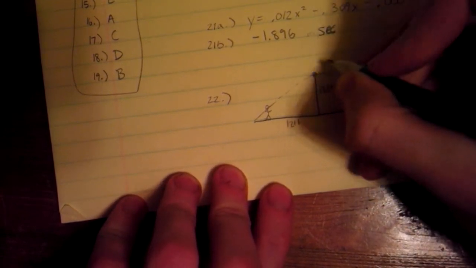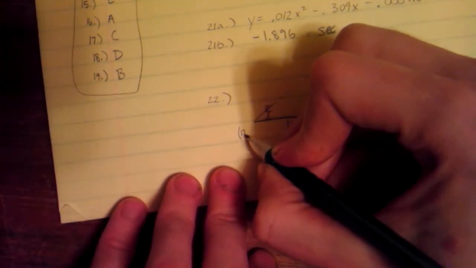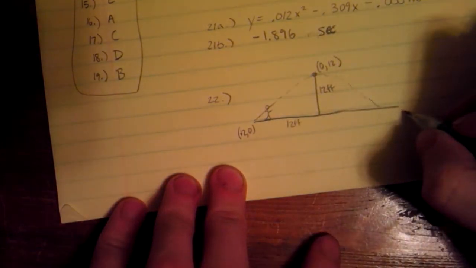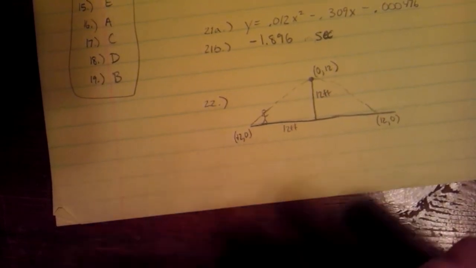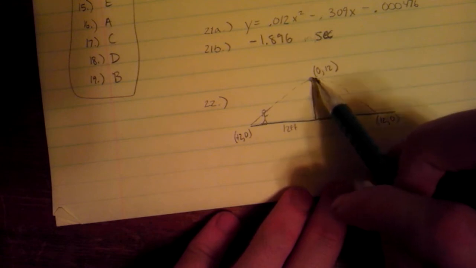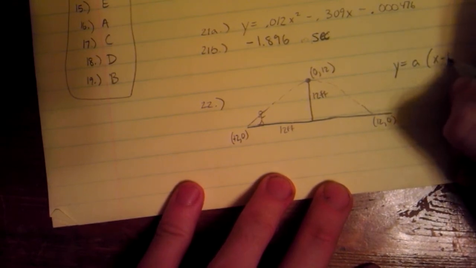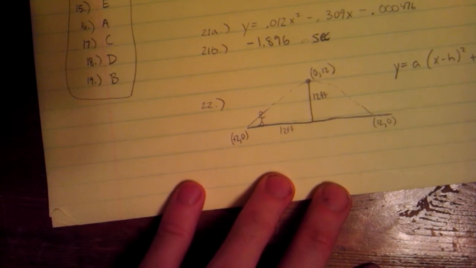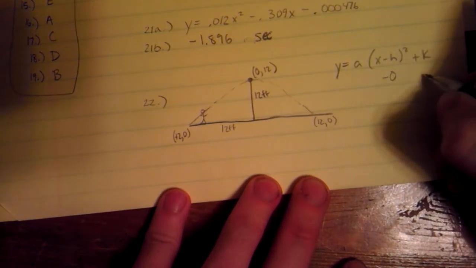So we have a point here on the parabola at 0, 12, or y-intercept if you will. We have a point at negative 12, 0. And we have a point at positive 12, 0. Okay. So we want to write a quadratic function that models the ball's height. We can do that. If this is the maximum, that's also going to be your vertex. So in vertex form, y equals a times x minus h quantity squared plus k. The x value here is your h, and the y value is your k.